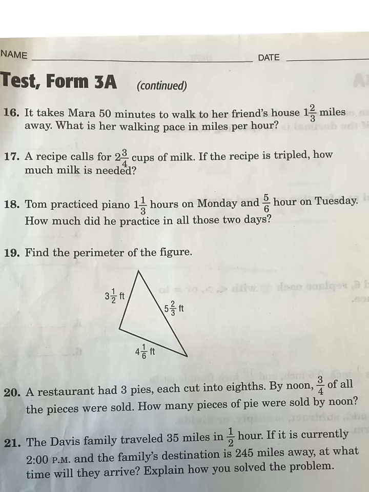For this one, it says it takes Mara 50 minutes to walk to her friend's house 2/3 of a mile away. What's her walking pace in miles per hour? You have to be careful because we have miles and then minutes instead of hours. So you have to change the minutes, 50 minutes, to a fraction, which is out of 60. So it's 50/60 or 5/6.